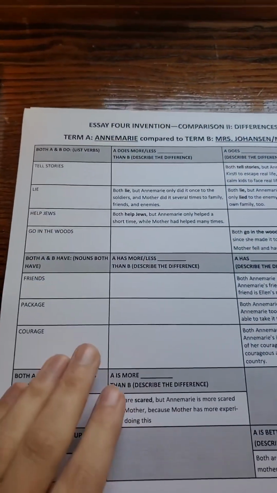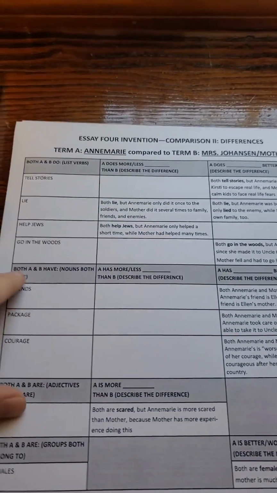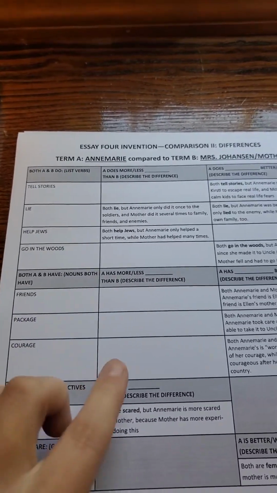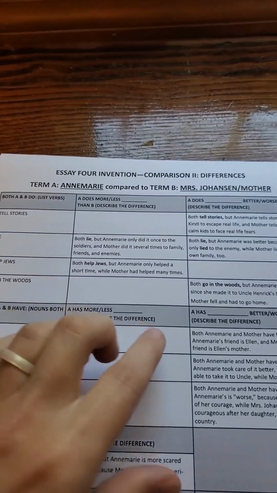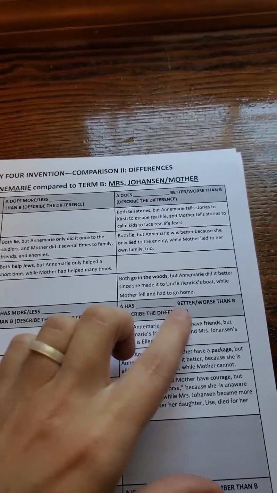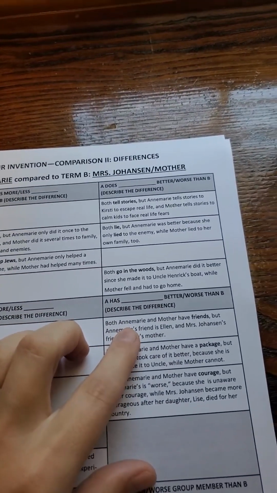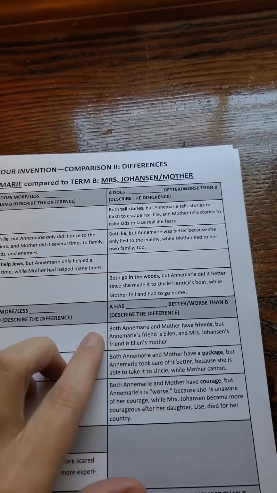And we're going to do the exact same thing for have. Did they have more friends, more or less friends? Did they have more or less packages, more or less courage? So here, this isn't really any differences in that sense. But we do have A has better or worse than B. So we can describe that difference. So Anne-Marie and Mother both have friends, but Anne-Marie's friend is Ellen and is her mother.